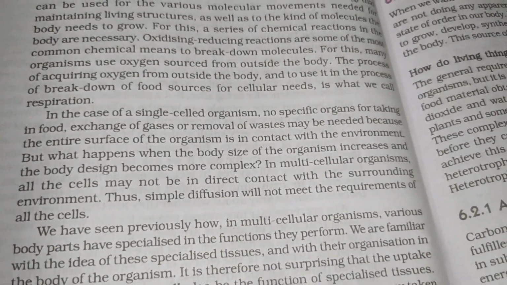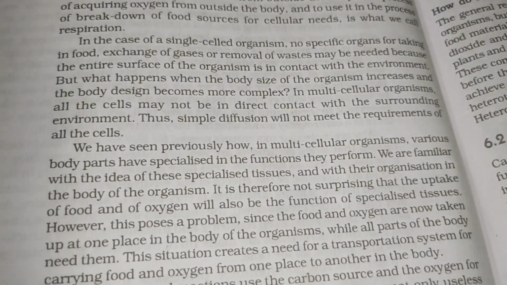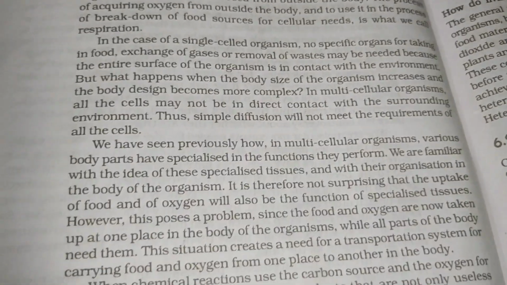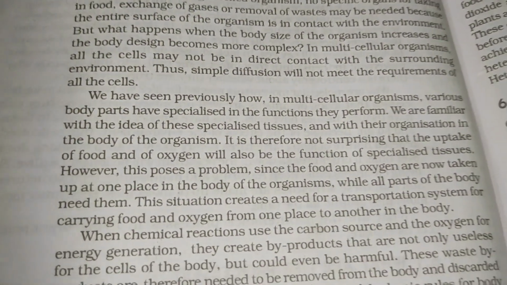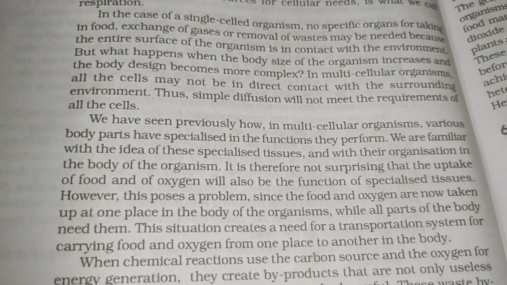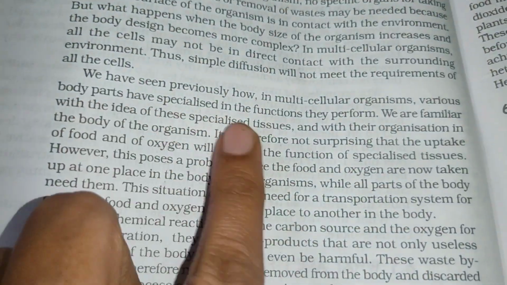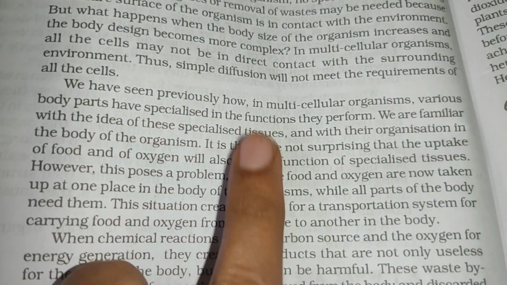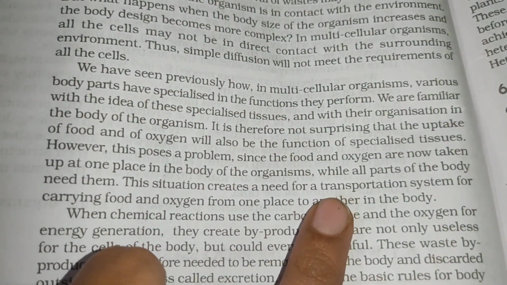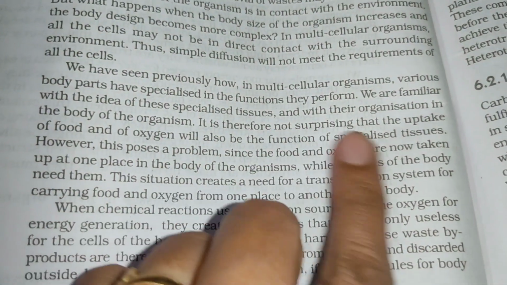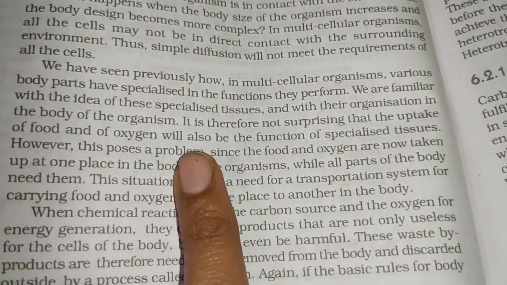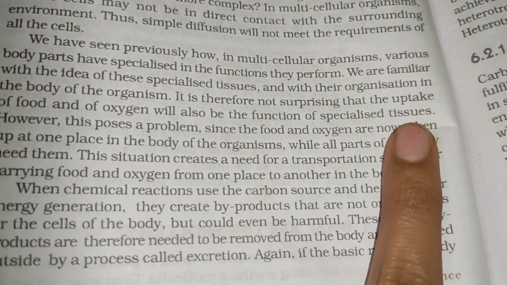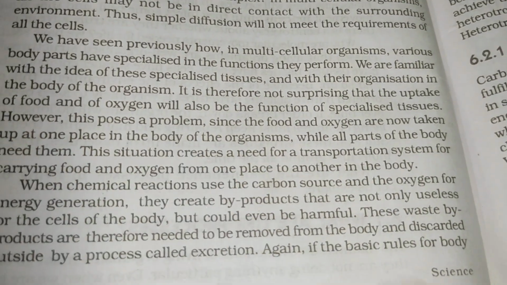Nutrition is taking the food and converting it into a simple type so that it can be sent to all the parts of the body. We have seen how in multicellular organisms various body parts are specialized in the function they perform. We are familiar with the specialized tissues also. So it is not surprising that the uptake of oxygen and food is the function of specialized tissue. However, this poses a problem.